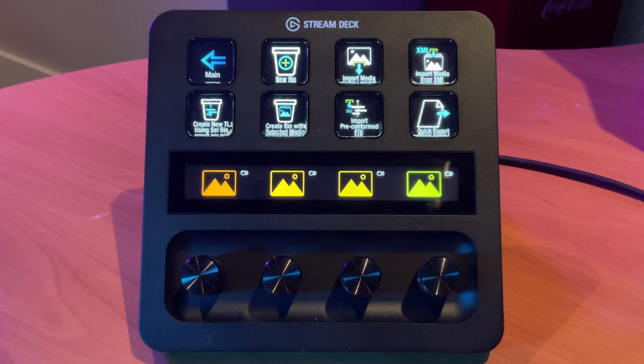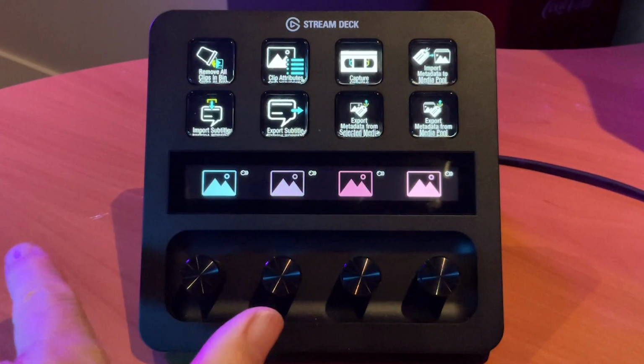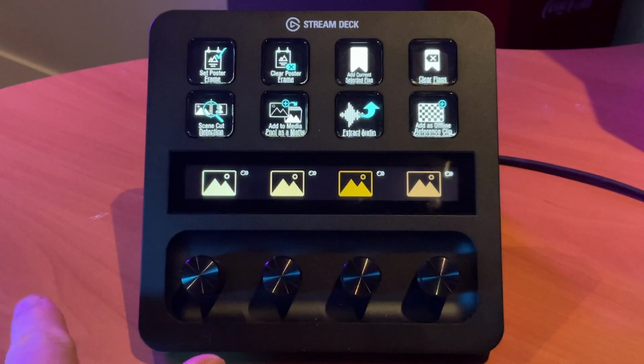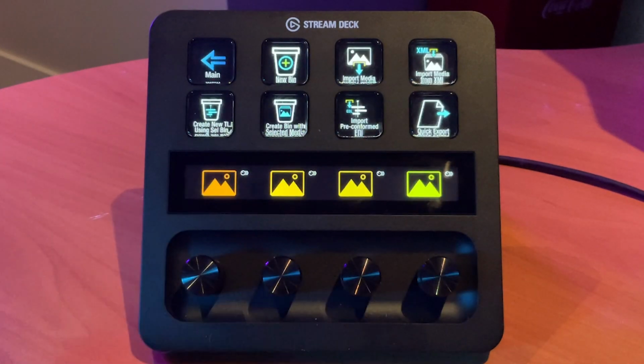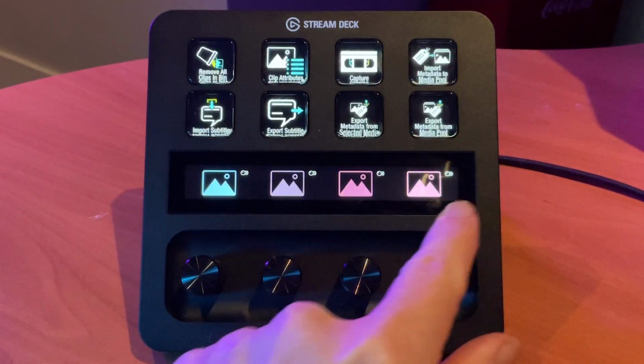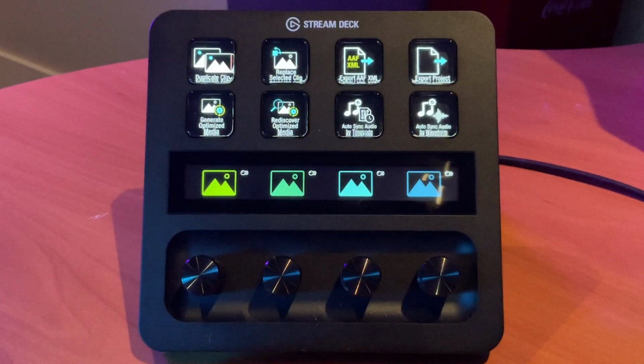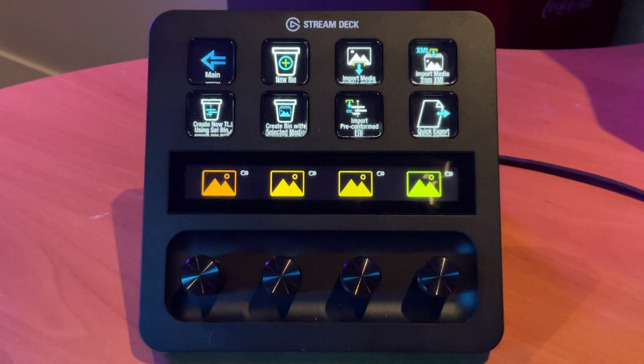So by swiping left or right, we can go through the pages that are built into this workspace. Page 2, page 3, page 4, and one more swipe takes us back to the main page. You can swipe to the right as well and do the reverse. And you notice all of our command keys are different on each of these workspace pages.